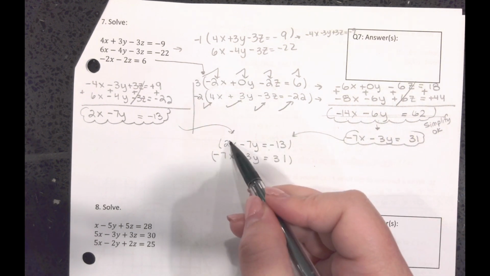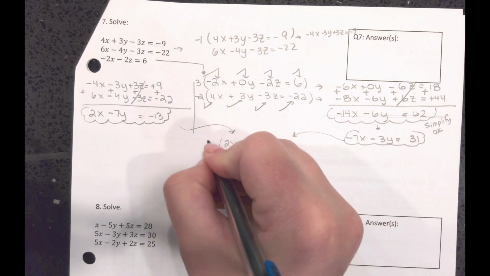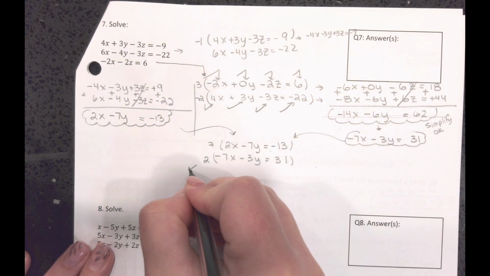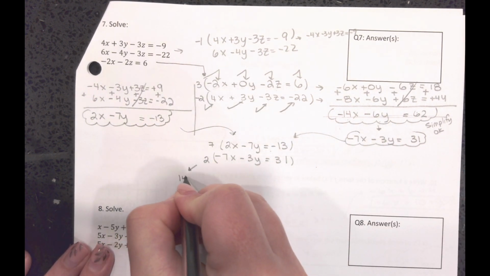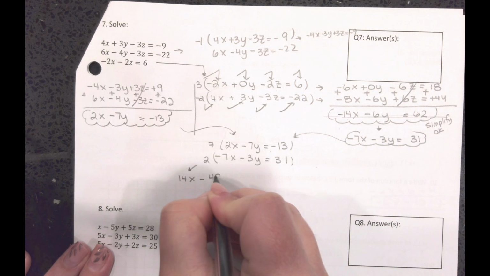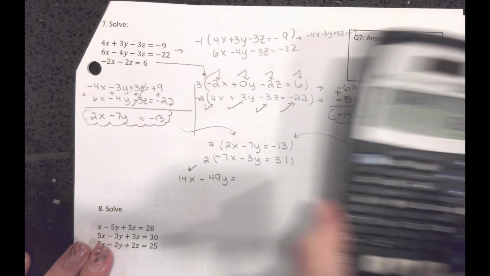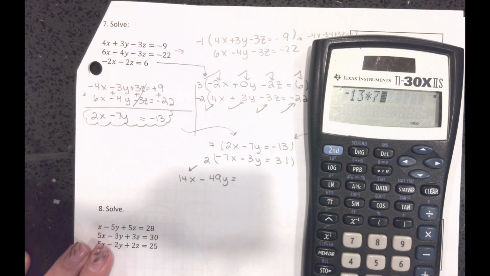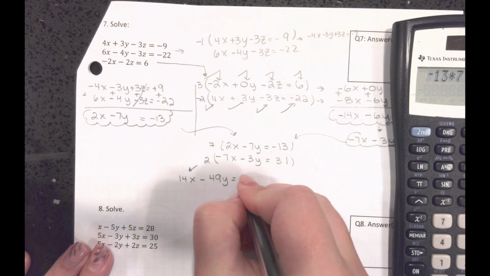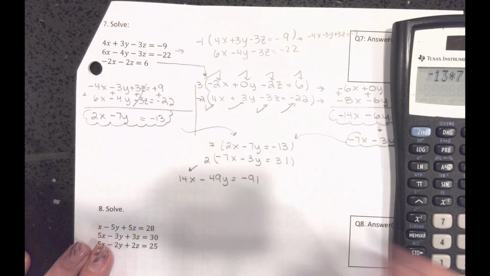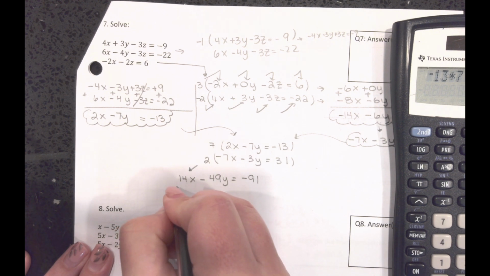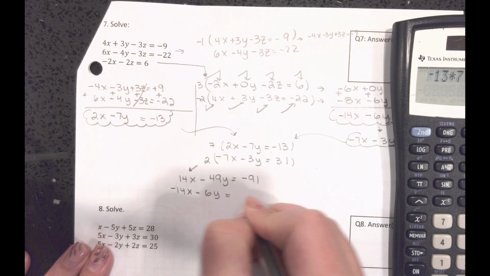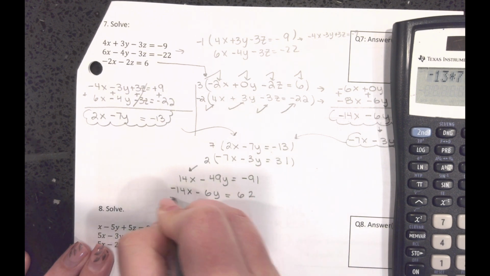These are already opposite, so I'll get rid of the x's. So I'm going to multiply top by 7, bottom by 2. A little disappointed that it didn't just magically work out. 9y is equal to -13 times 7 is 91. And then we have -14x minus 6y is equal to 62.